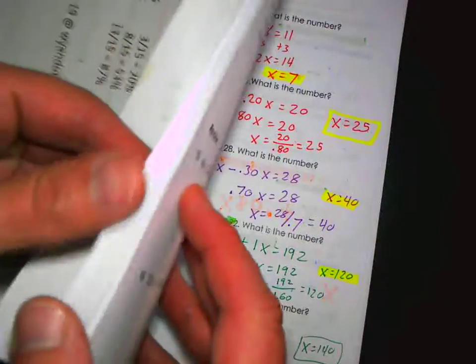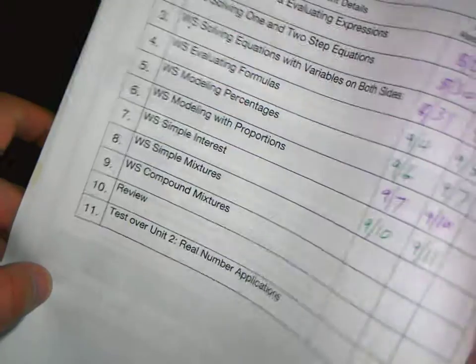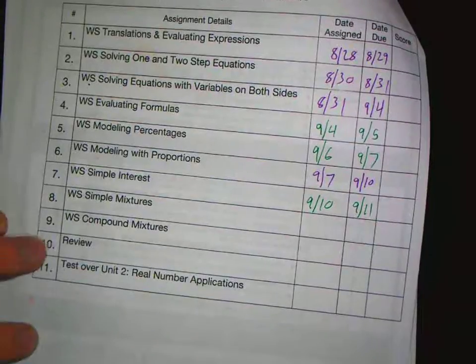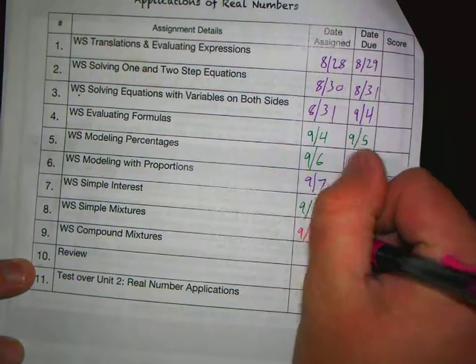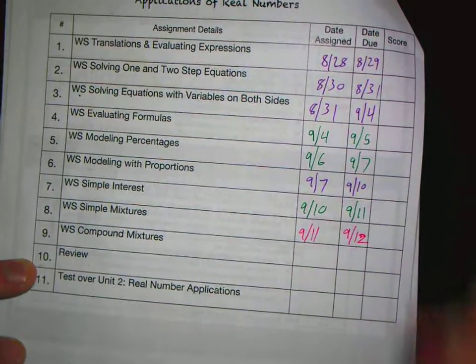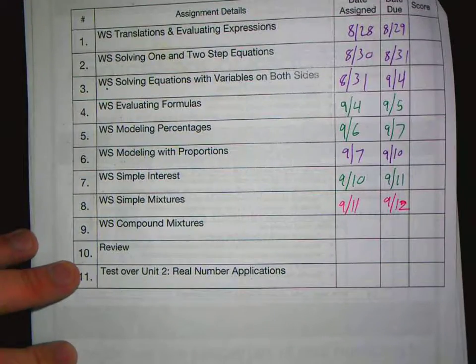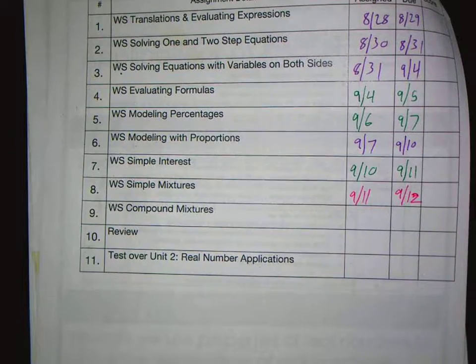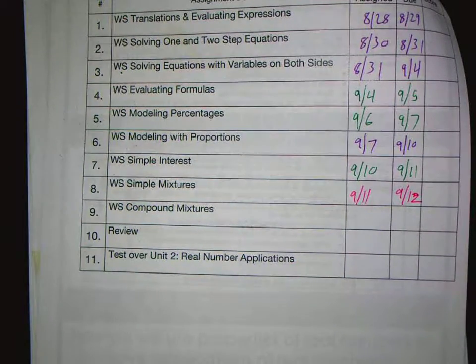And then the homework, 9-11, due tomorrow. Simple mixtures. All right, good luck.